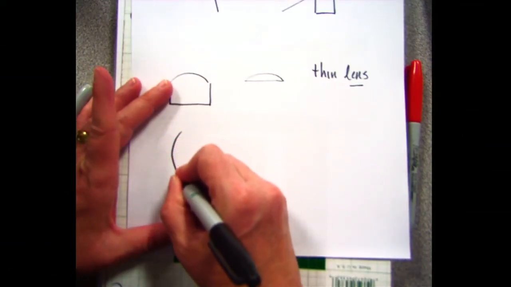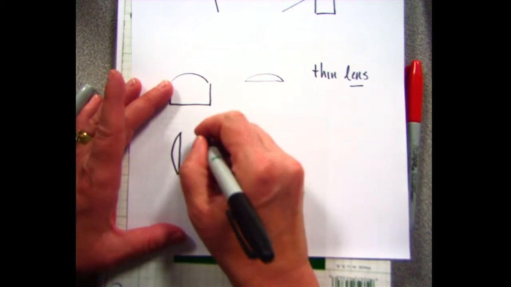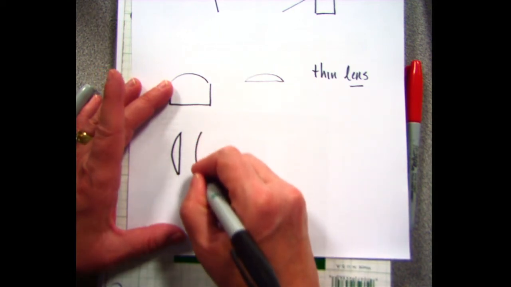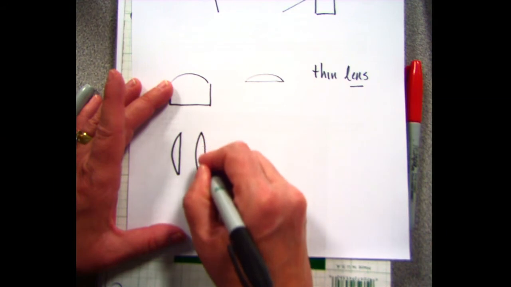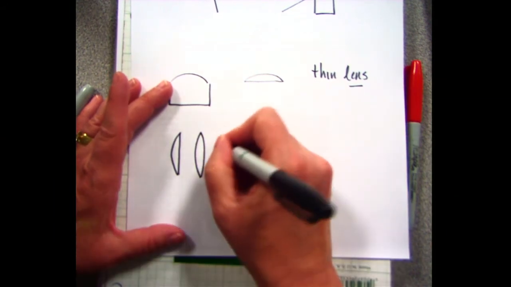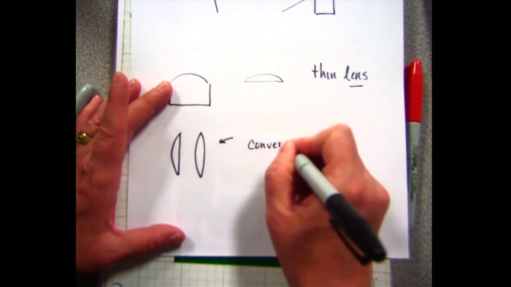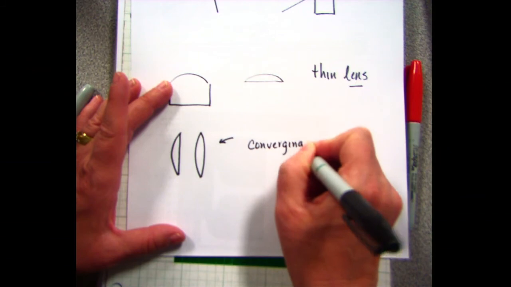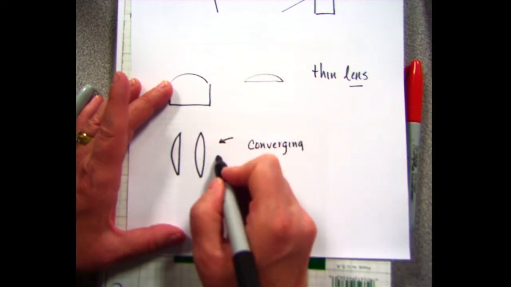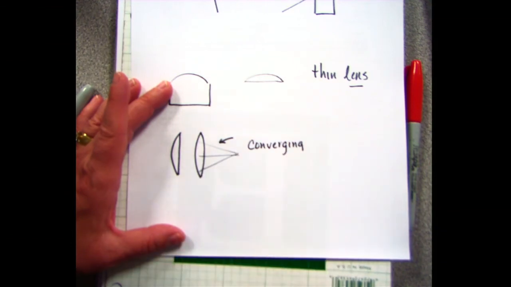So we end up doing things like this. I can have a lens that looks like this, and a lens that looks like this. Okay? And these are going to be what we call converging lenses, because as we come through, they're going to come in and have a nice focal point associated with it.